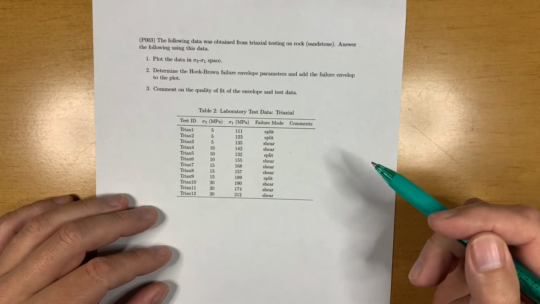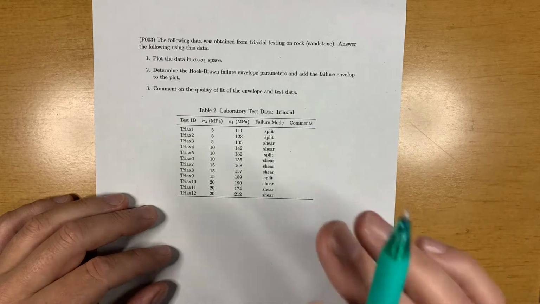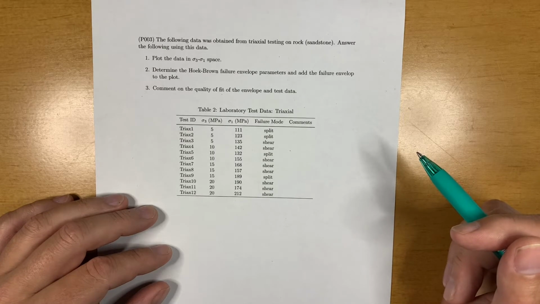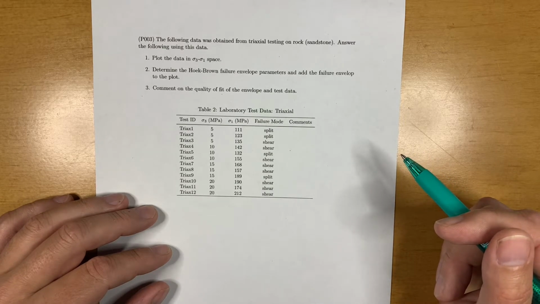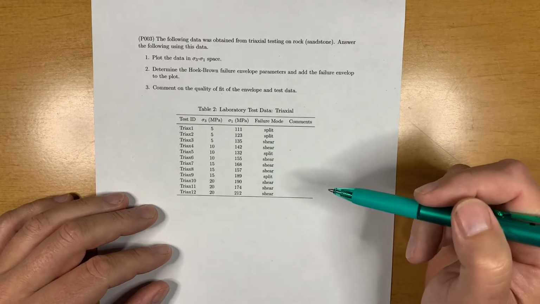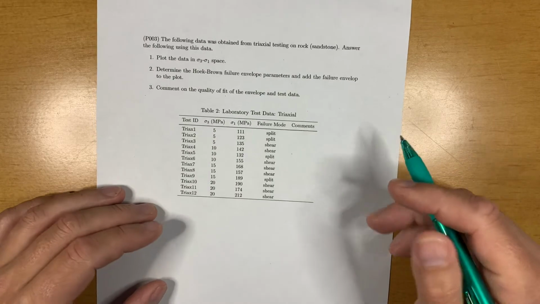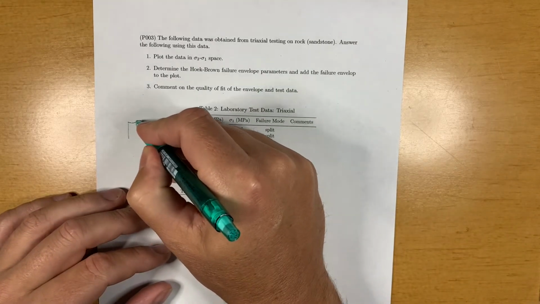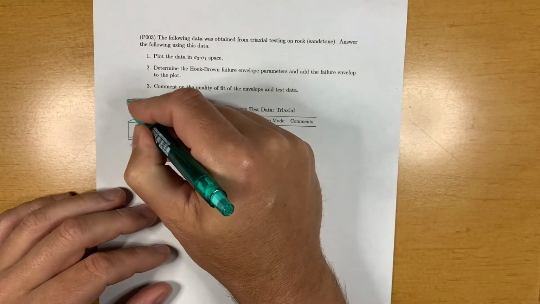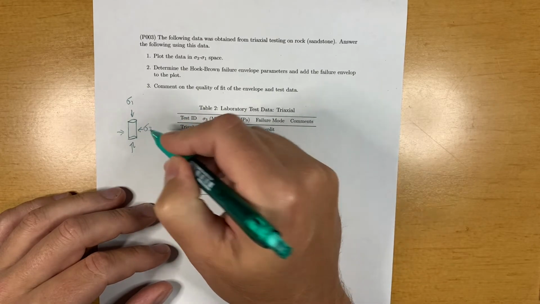Now, typically in these kinds of lab tests, we also take photographs before the specimen is broken and after the specimen is broken, and those photographs can also be inspected to give you some advice about the validity or any problems with testing. So there doesn't seem to be anything here, and you can see sigma 3 is the confining stress in the triaxial cell. So remember, we have a triaxial cell here, and we'll have a sigma 1, and sigma 3 acts all around as a confining stress.